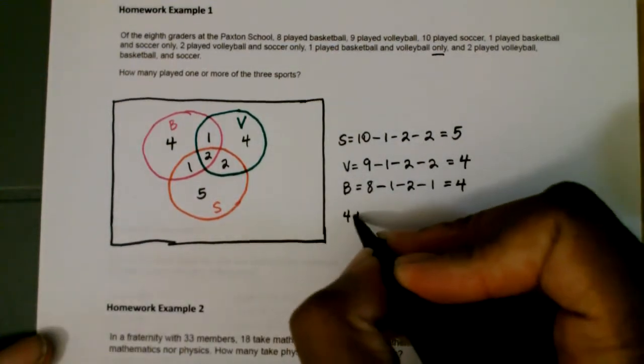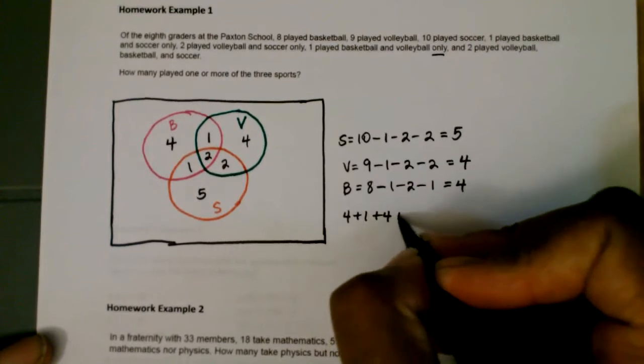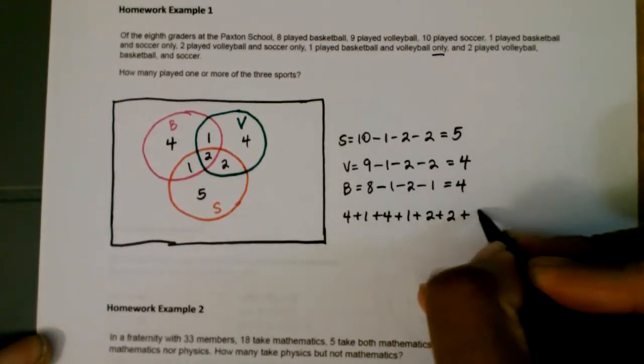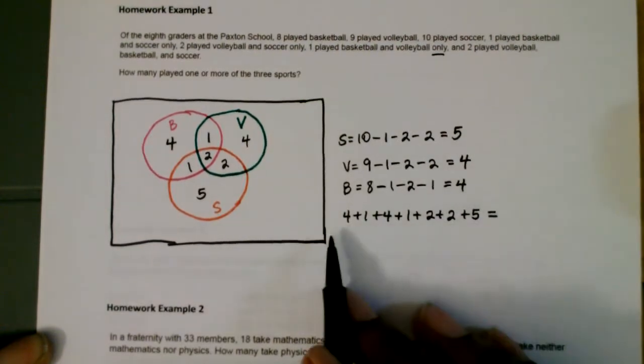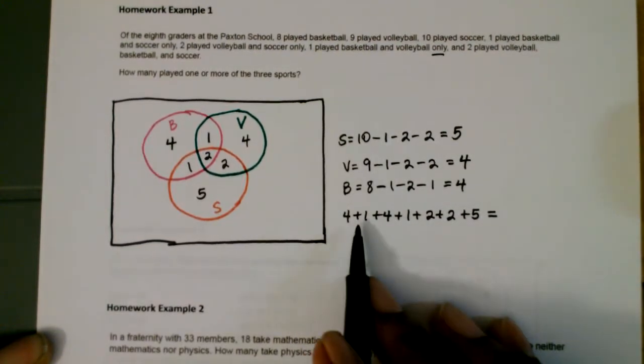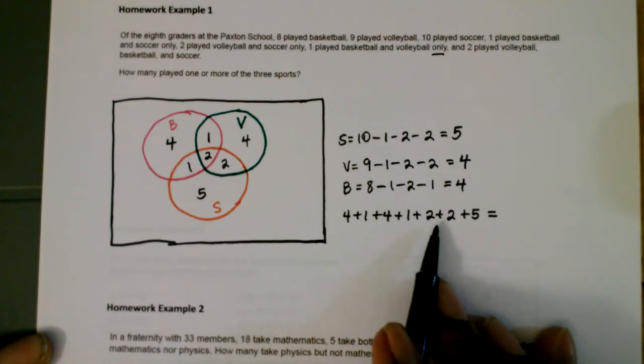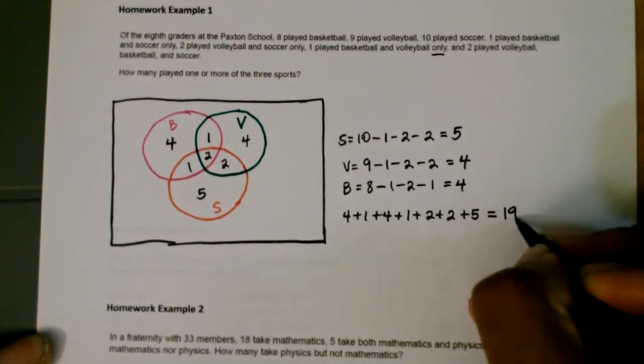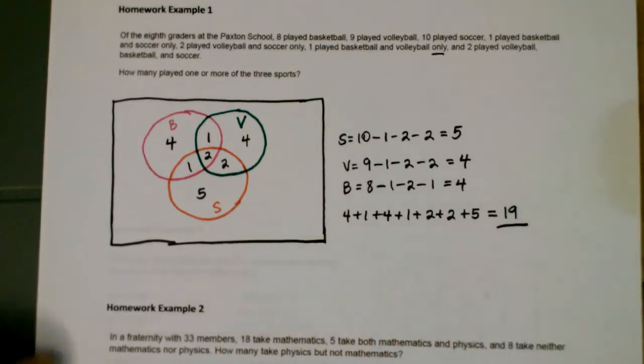So it'd be 4 plus 1 plus 4 plus 1 plus 2 plus 2 plus 5. Let's see, add these together. This will be 5, 9, 10, 12, 14, 19. So to answer that question, 19 8th graders played one or more of the 3 sports mentioned.